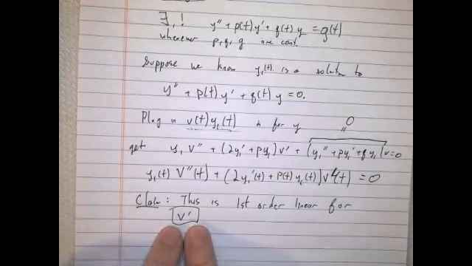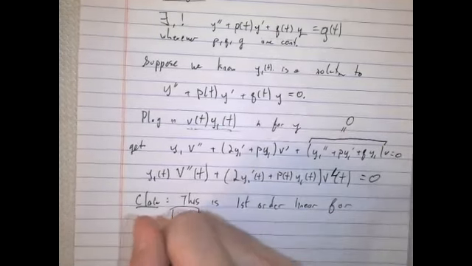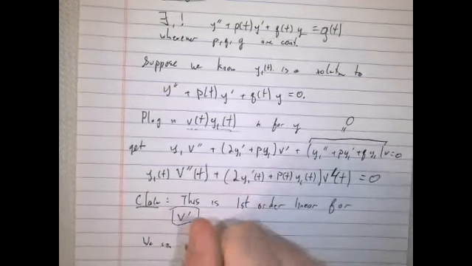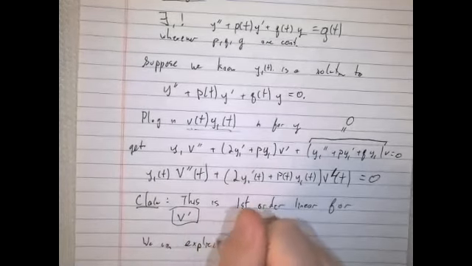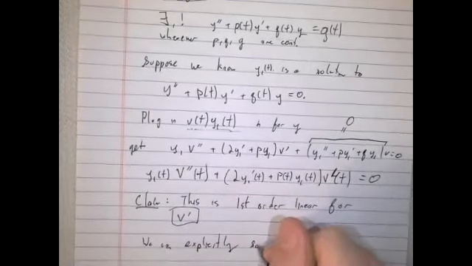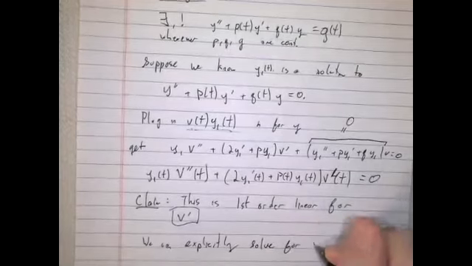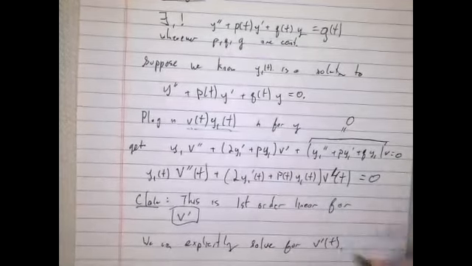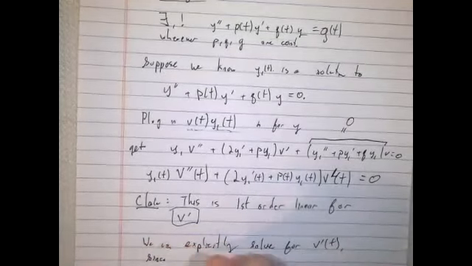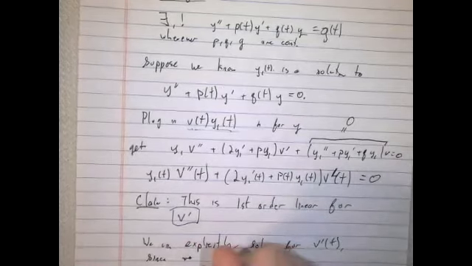Do we agree? Yeah. So we can explicitly solve for v prime of t, since we know exactly how to solve first order linear.